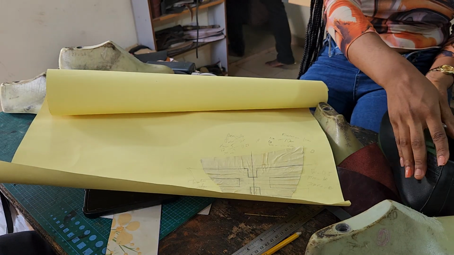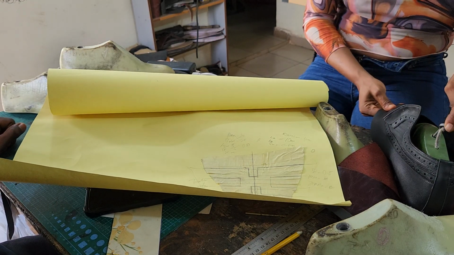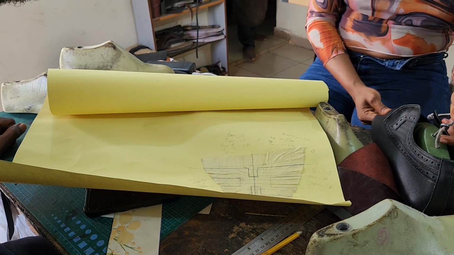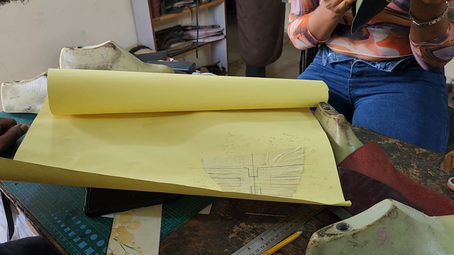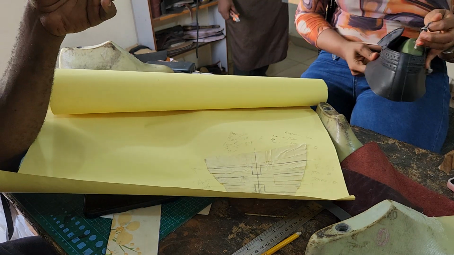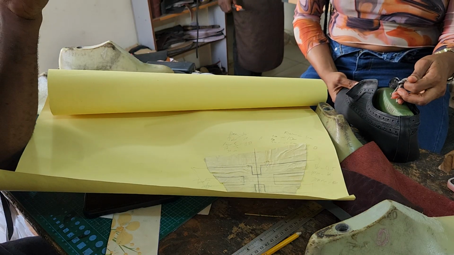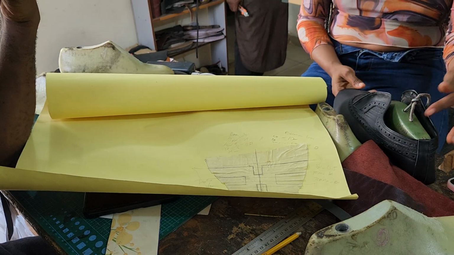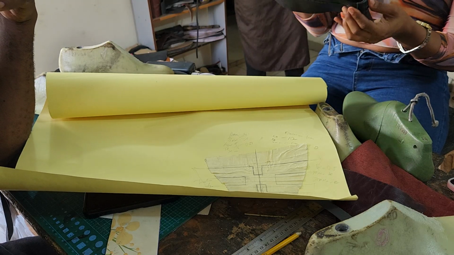I'm just giving you clarity. It's the process whereby an upper undergoes. This is just an upper.